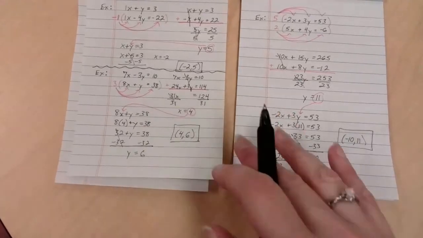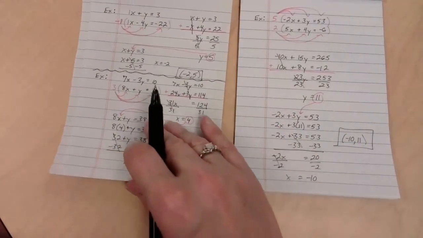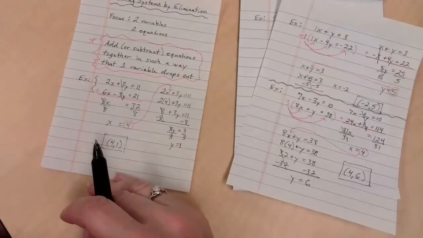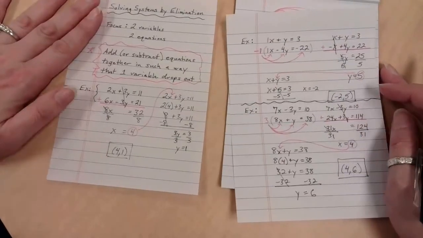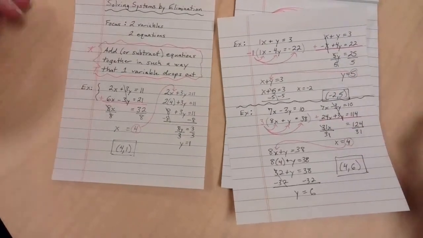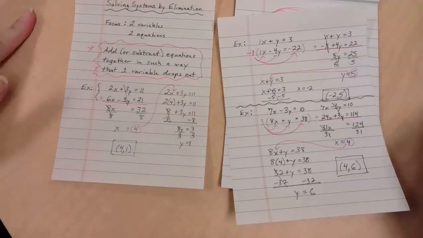All right, so these things can happen. I decided to focus on examples that did have proper solutions today, and good luck. Don't give up. Keep looking at your models as you try to figure it out, okay? All right, you got this.